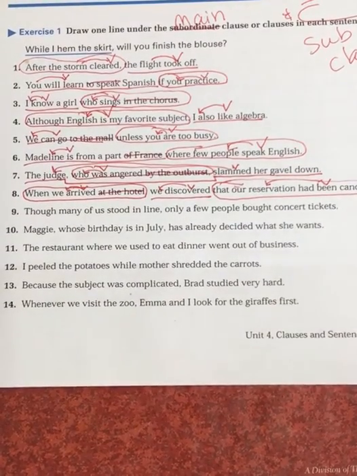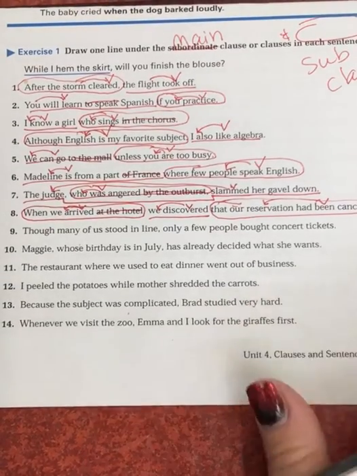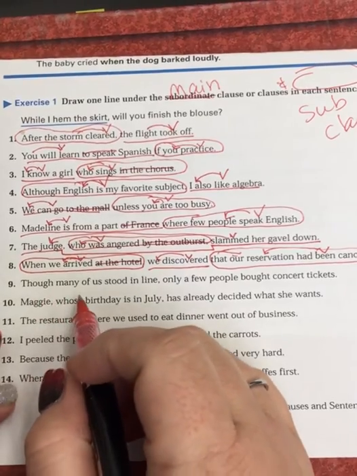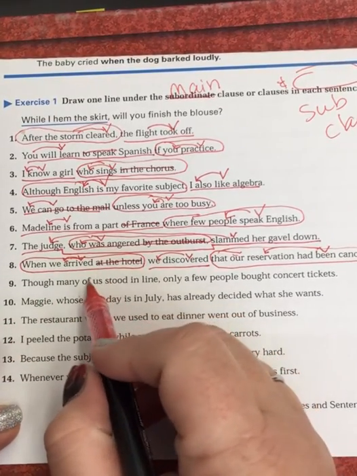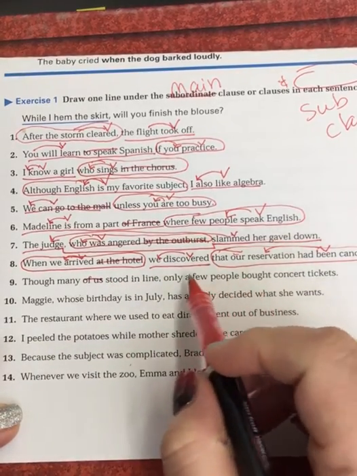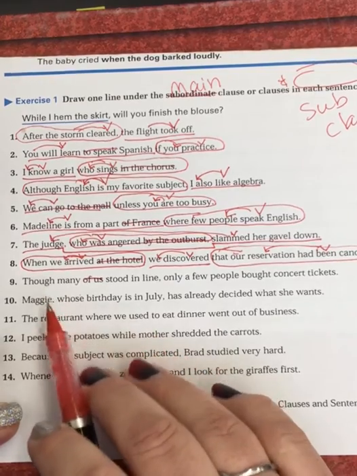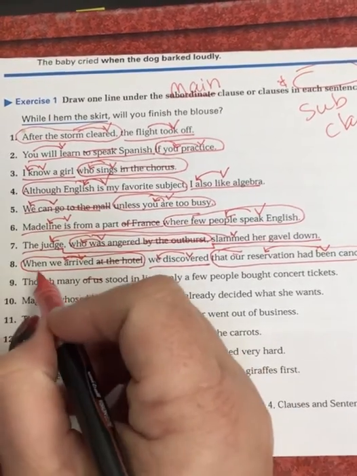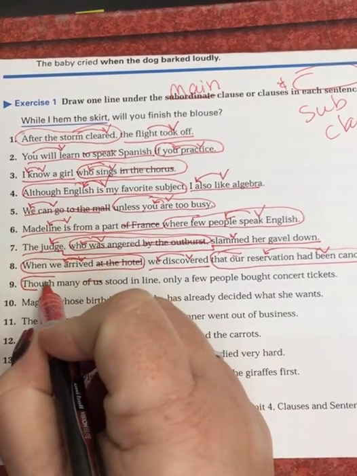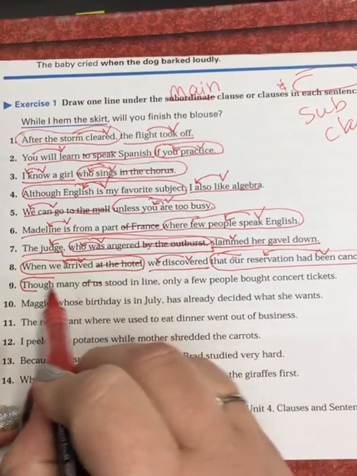Okay, I'm going to finish this side and you're going to compare yours to mine. Ready? I'm going to teach you a couple of tricks that you're going to learn as you keep going. One of the things I do is, as soon as I see a subordinator, I start a circle. I know that "though" is a subordinator, so I'll just do a quick look.